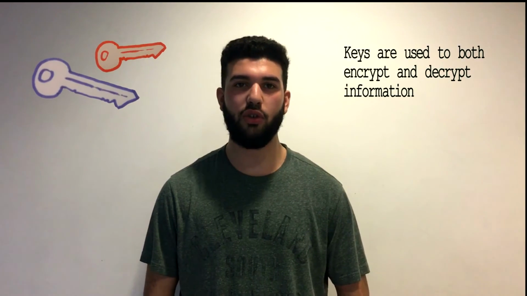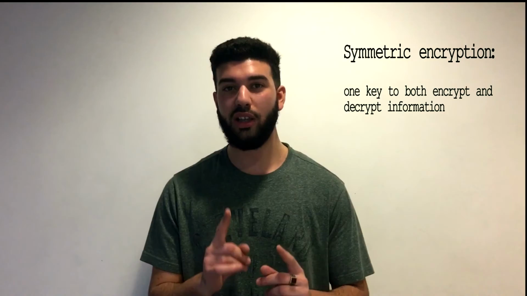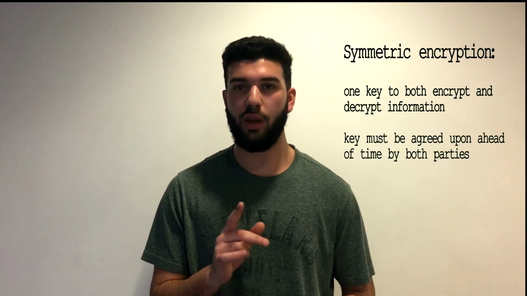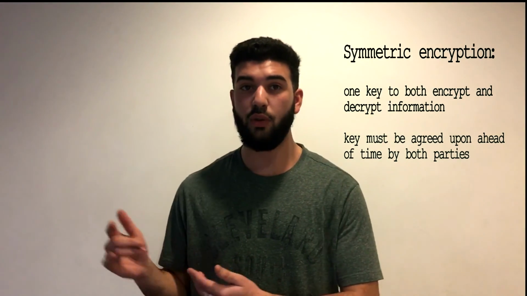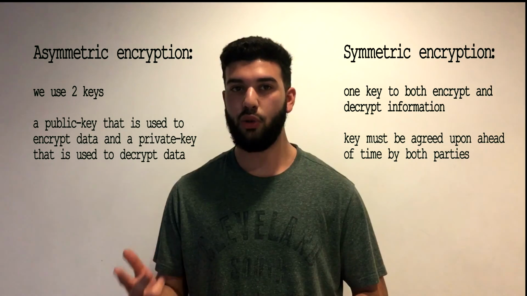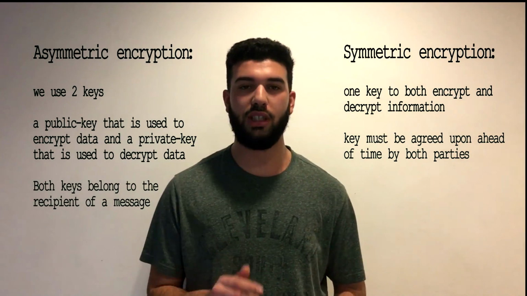So in conclusion, the basic idea of encryption involves the use of keys, which are used to encrypt and decrypt information. On one hand, with symmetric encryption, we can use one key to both encrypt and decrypt information, although both parties need to agree upon the key beforehand. On the other hand, with asymmetric encryption, two keys are used. A public key, which is used to encrypt data, and a private key, which is used to decrypt data. Both keys belong to the receiver of the message.